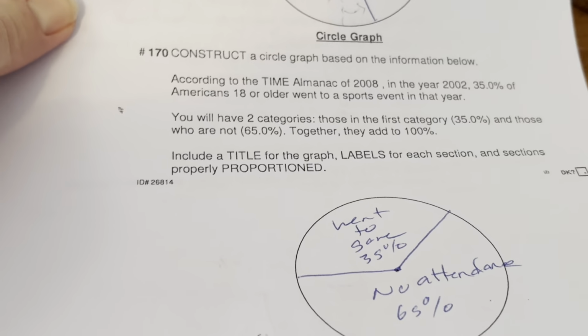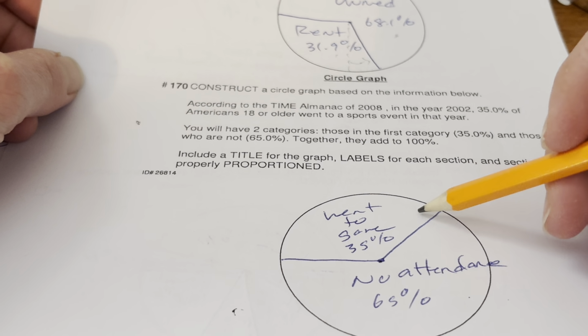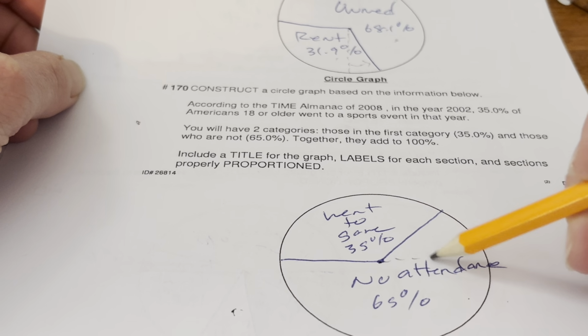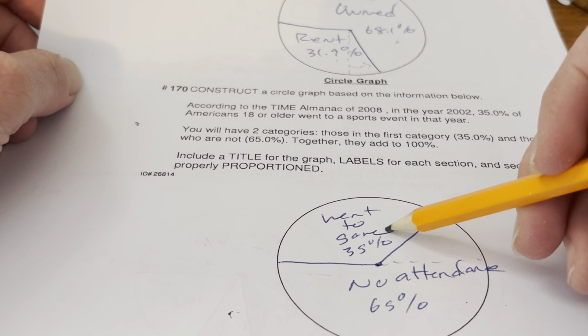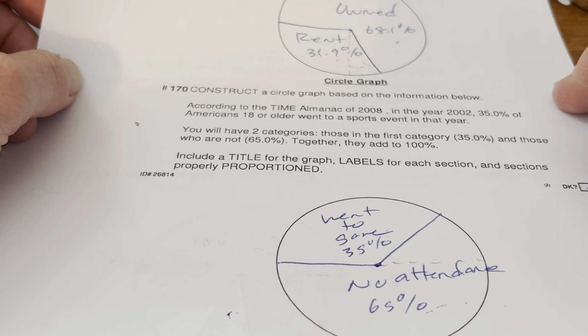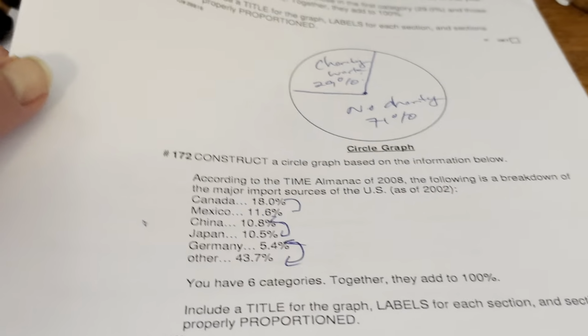All right, 35% of Americans 18 and older went to a sports events in that year. Okay, so again, it looks like roughly a third. That's half. It's definitely under half. 35% went to a game. 65% did not go to a game. All right, getting closer to being finished with these notes.